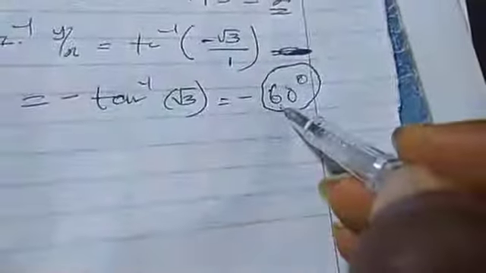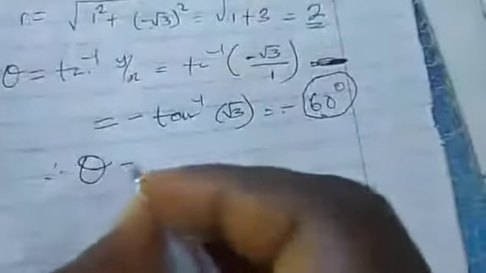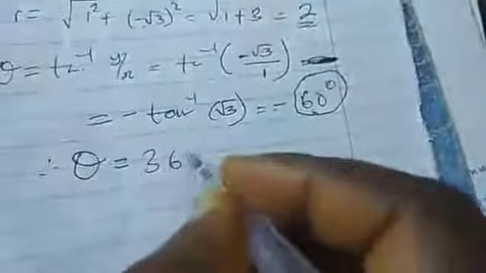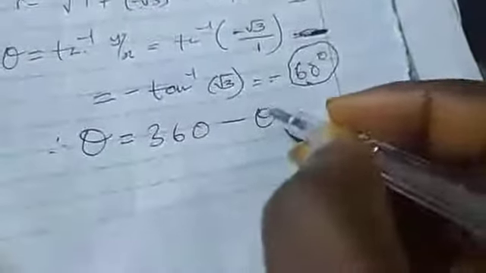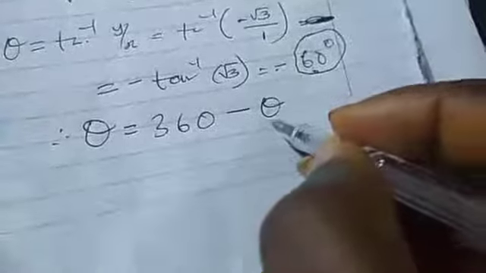And what we have there is 360 minus theta. So the theta we got here is 60. Forget about the minus. So in that case, our real theta will be 360 minus theta, which is our theta now representing 60.